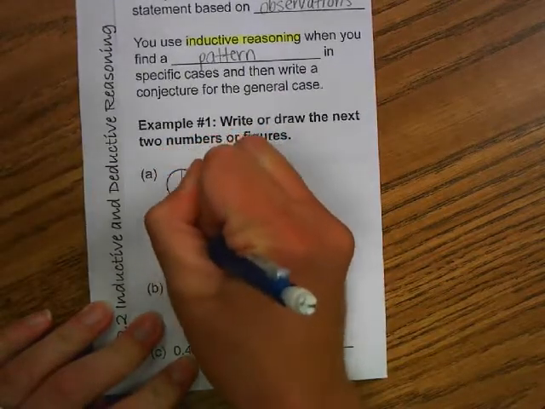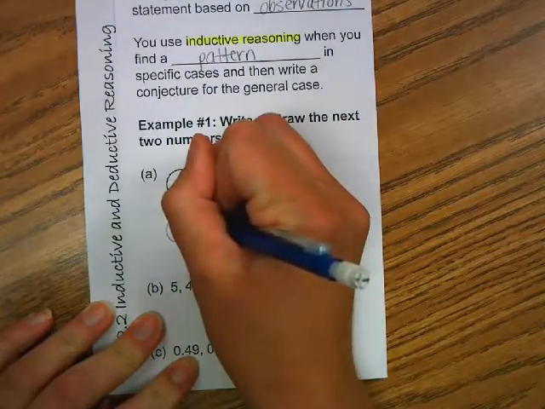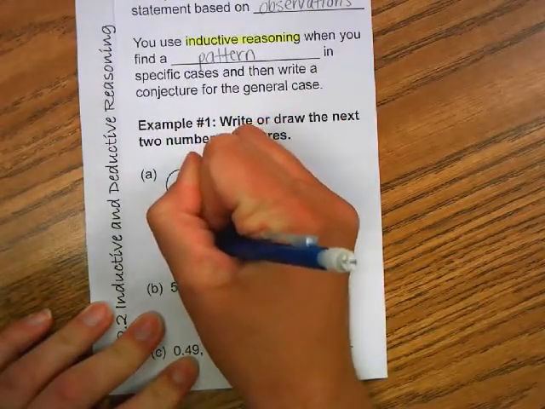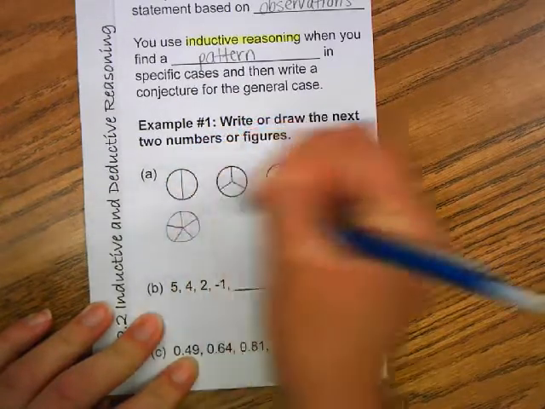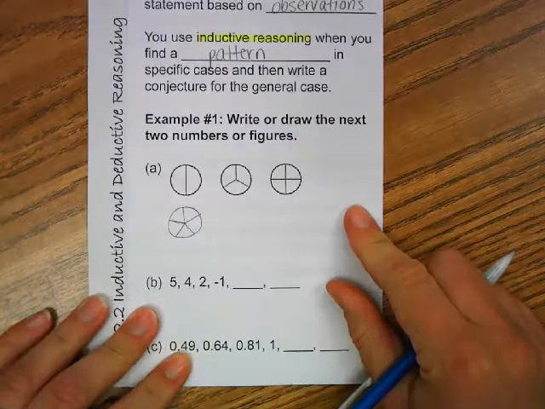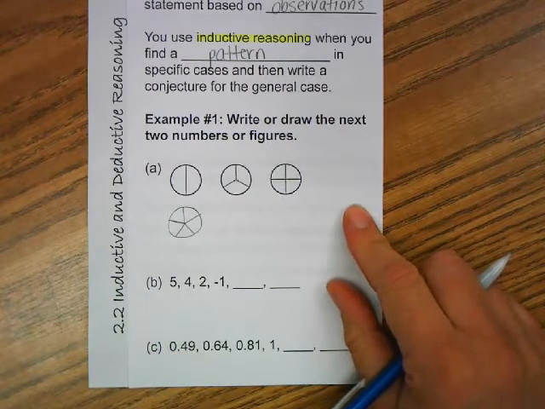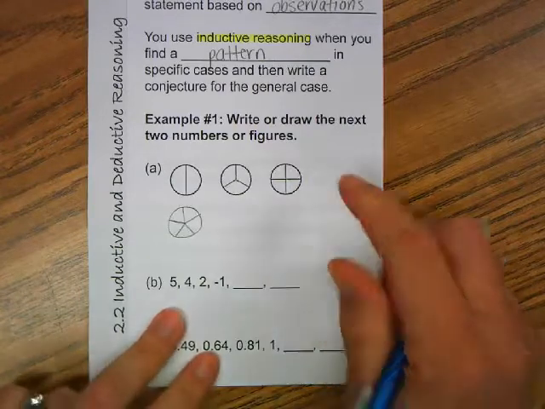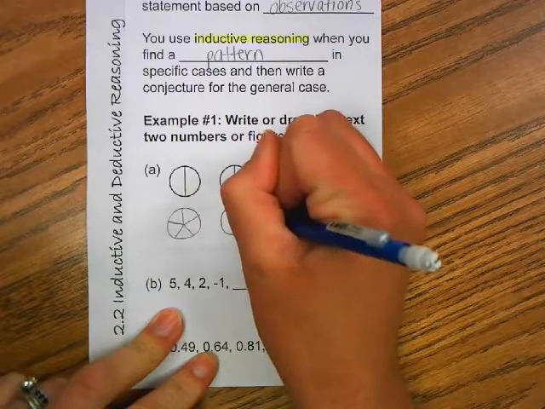So you want to take a circle and then cut it into fifths. So 1/2, 1/3, 1/4, 1/5. The next term should be 6. So you want to take a circle and cut it into 6 pieces.